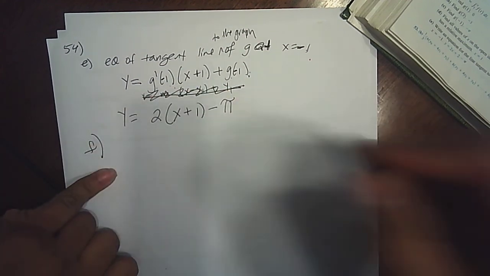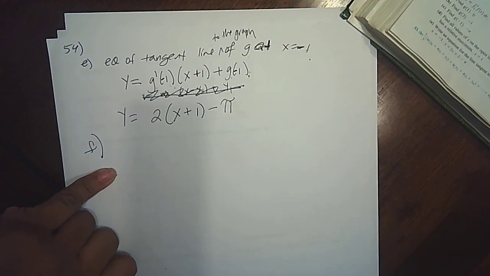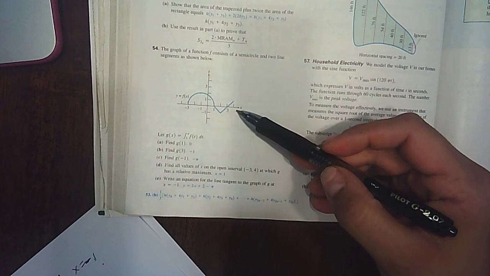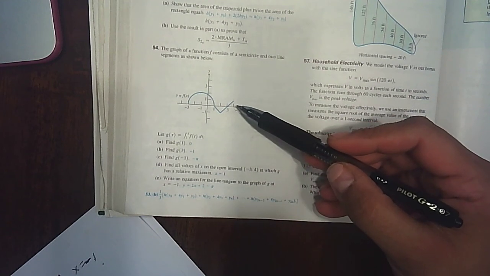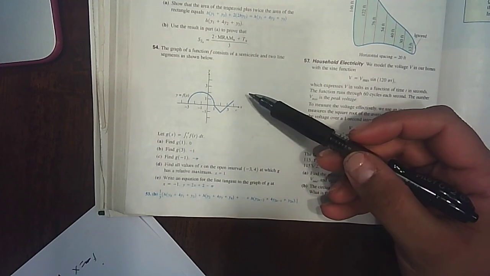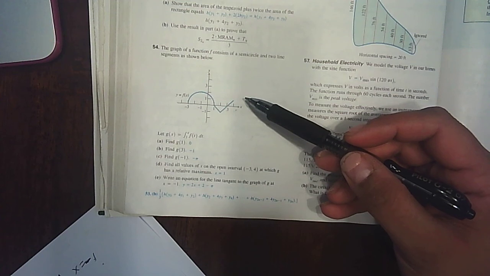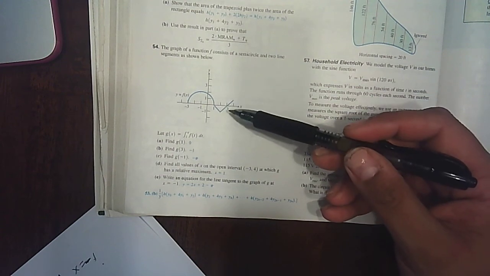Someone asked for F as well. F is looking for the x-coordinates of the points of inflection. So this is the graph of g prime. We want the x-coordinates for the points of inflection. It's where the graph of g prime changes from increasing to decreasing or vice versa, causing g double prime to change signs. So I need local extrema on here, peaks and valleys.